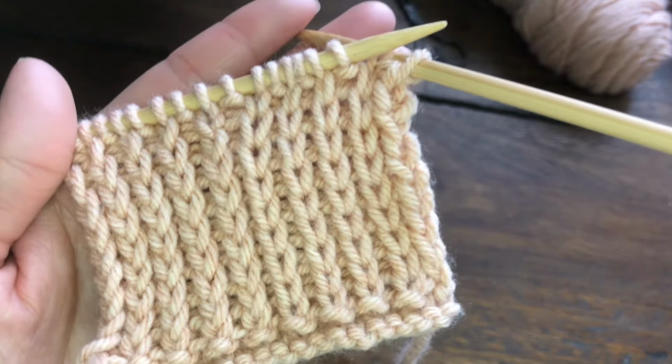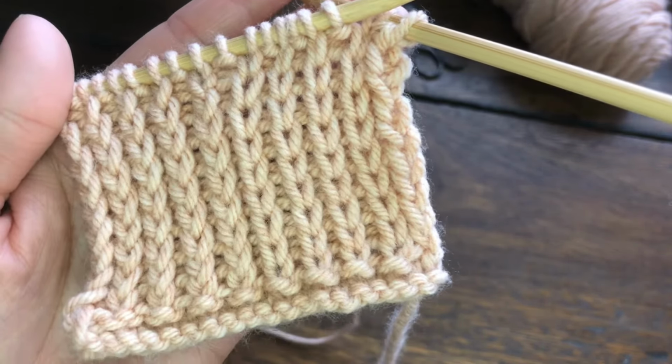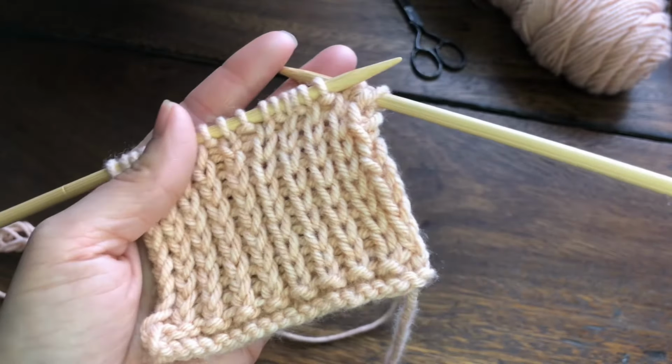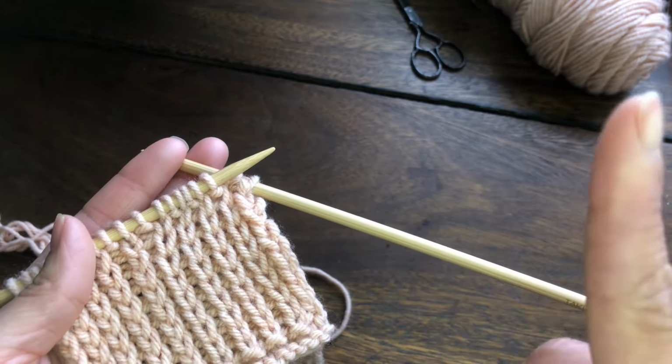This slipped stitch is also used as a part of decreasing stitches like SKP, slip, knit, pass. If you would like to learn about the stitch, you can click the pop-up right here on the screen.